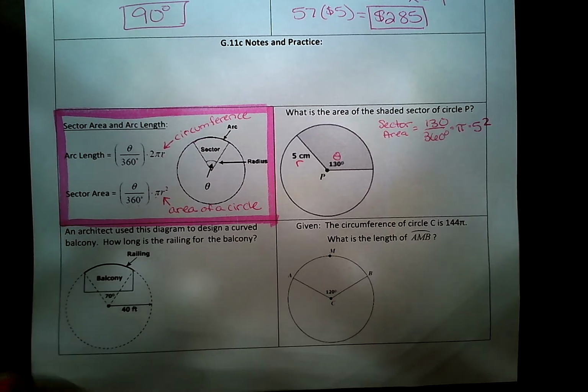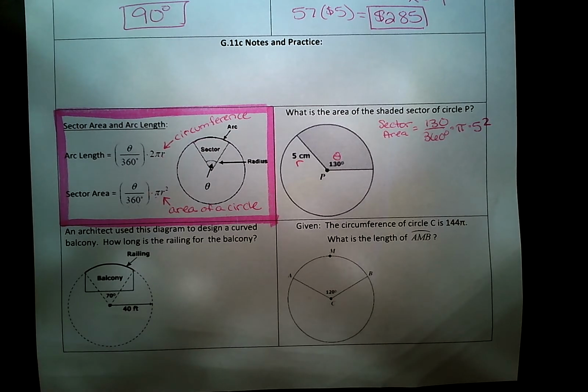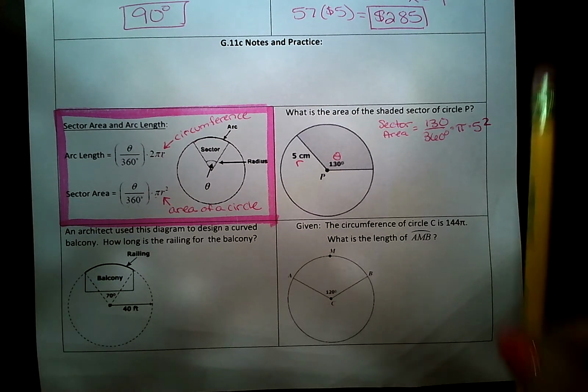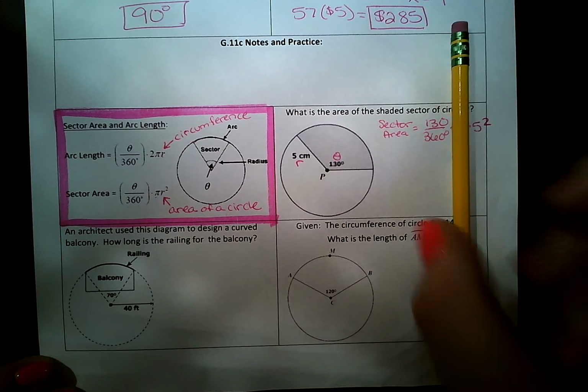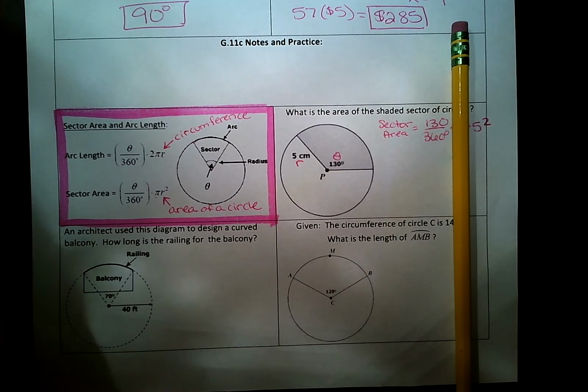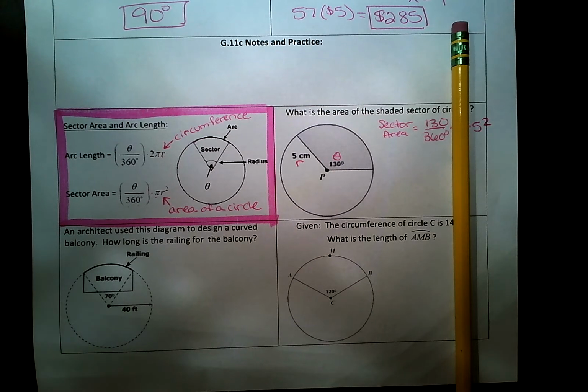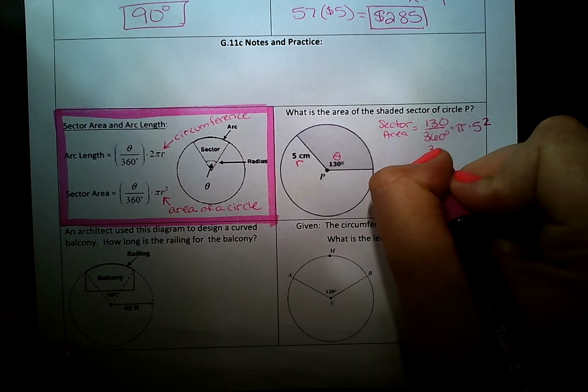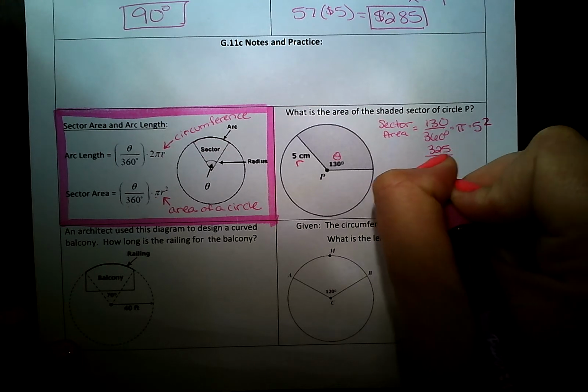Now I want to practice our answer in two ways. I want to practice finding the exact sector area and then the rounded sector area. So what I'm going to do the first time is I'm going to use my calculator for help, and I'm going to type in everything except pi. Okay, I just did that on my calculator, and I got 325 over 36.